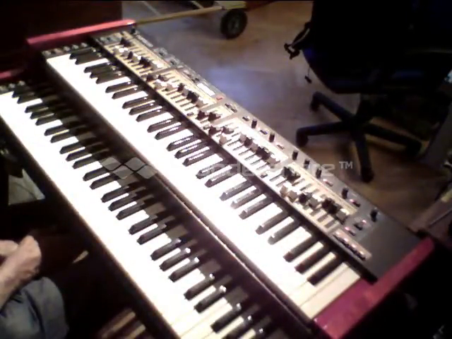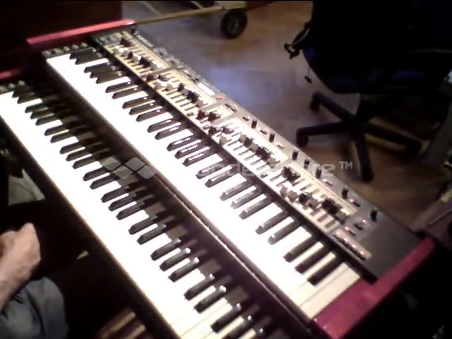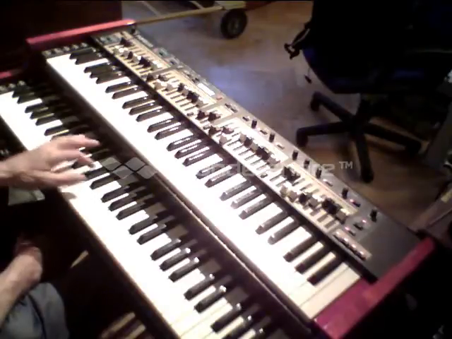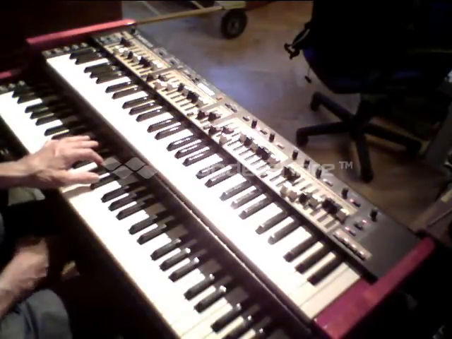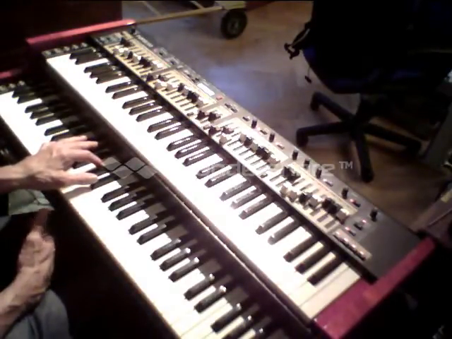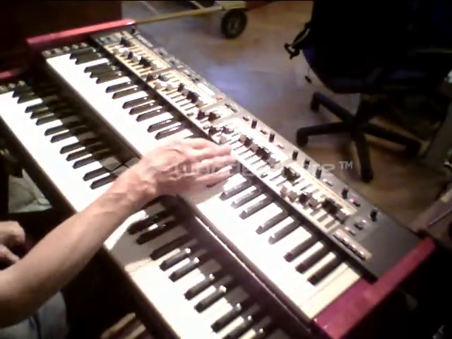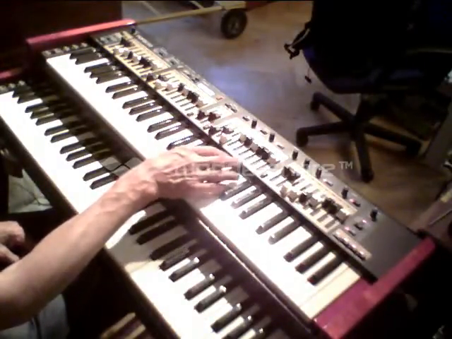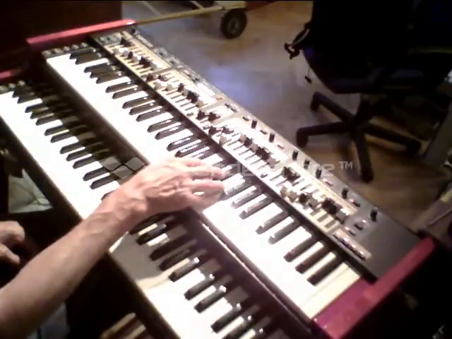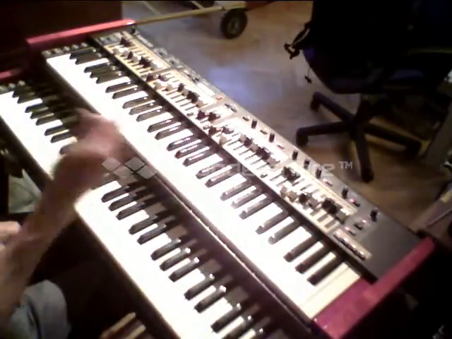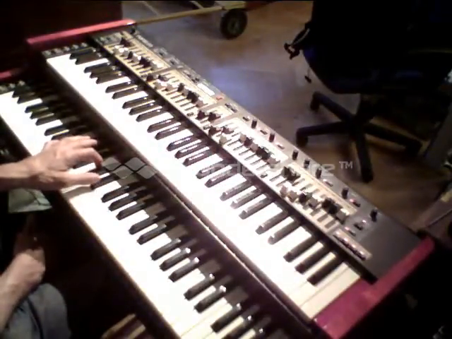So if we were to apply gospel reharmonization techniques, the way you think is you look at the melody, the first two notes.